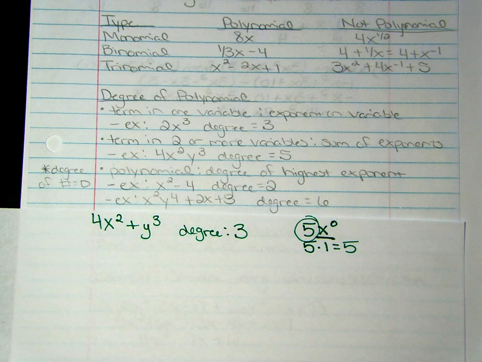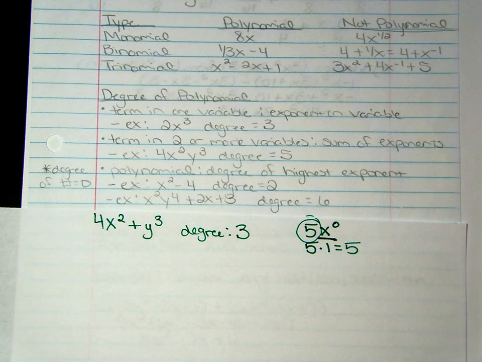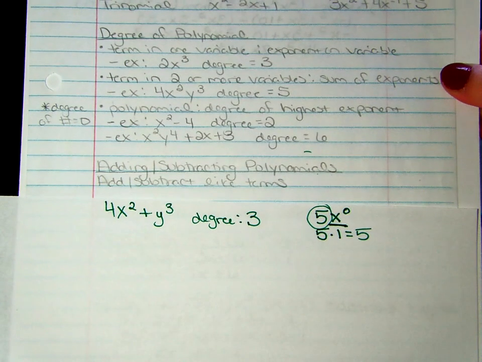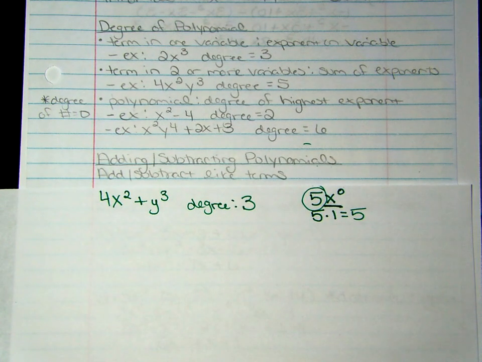Okay. Well, this section, 5.4, was all about adding and subtracting of polynomials. So, how do you do that? Well, you add or subtract the like terms. One of the reasons we start focusing on the degree of the polynomials is really to focus in on like terms. Like terms have to have two things in order to be like terms. They have to have the same variable, and they have to have the same power on that variable to be like terms.